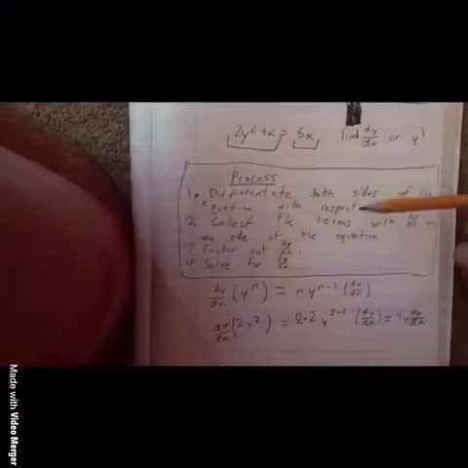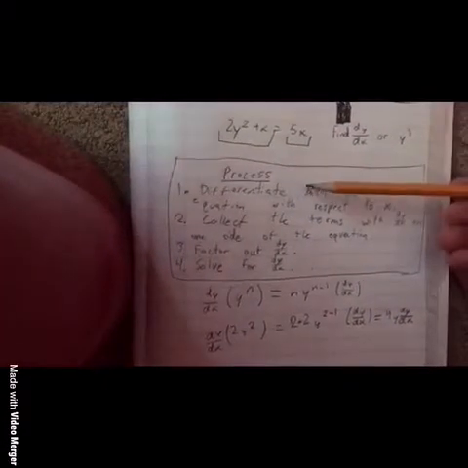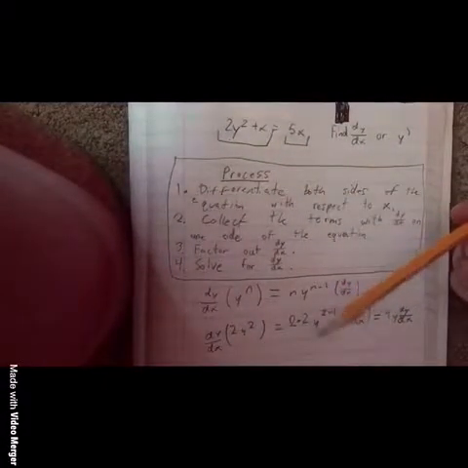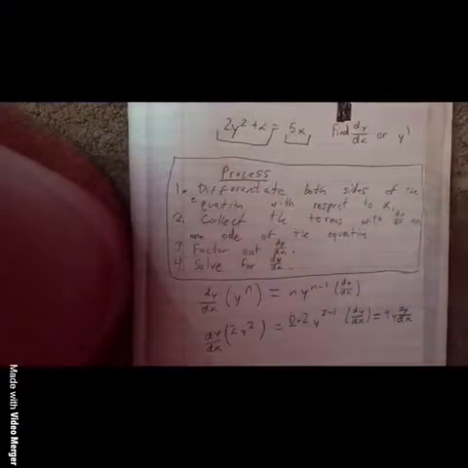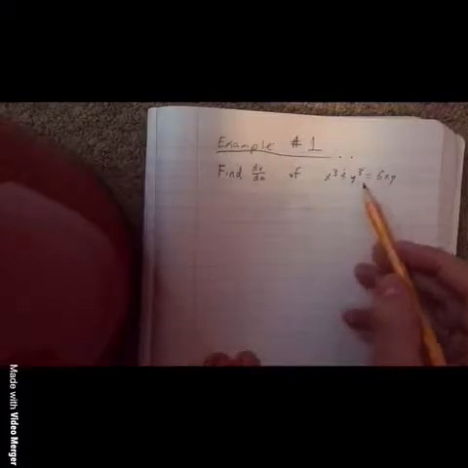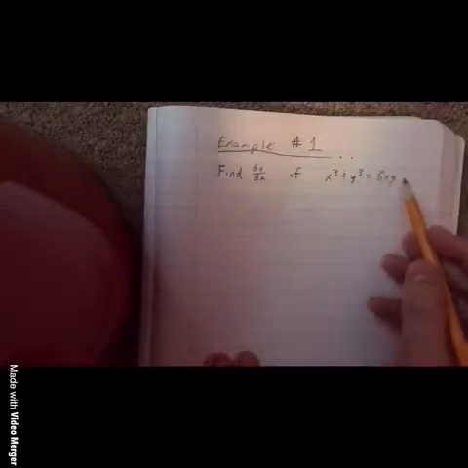Now that you know how to do the implicit differentiation process and how to find the derivative of a term with y in it, we can do some example problems, and I will show you how implicit differentiation works. For the first example, we have find dy over dx of x cubed plus y cubed is equal to 6xy.